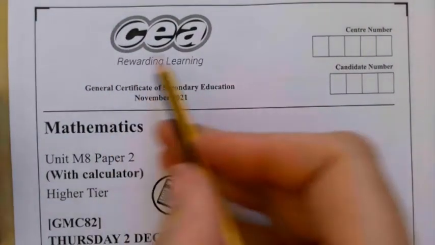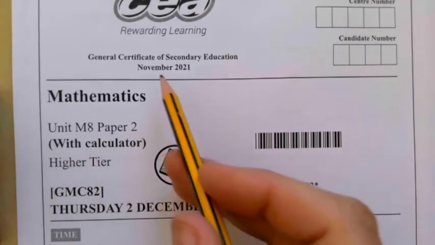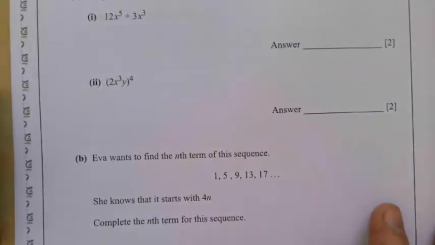This is a CCEA mathematics paper. It is M8 paper 2, so it's a one with calculator, and it's from November 2021. Let's take a wee look then at question 1.